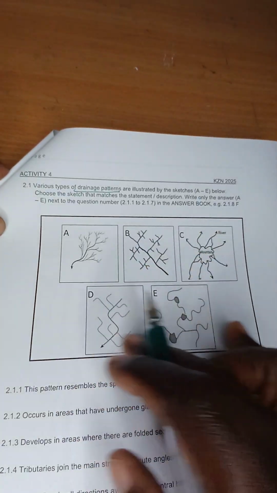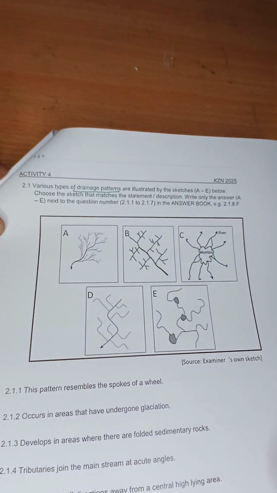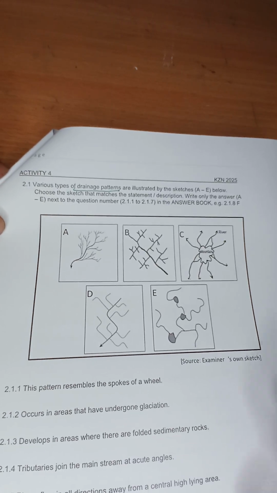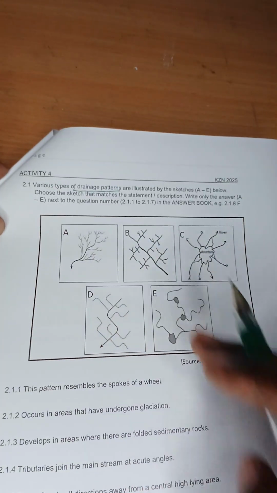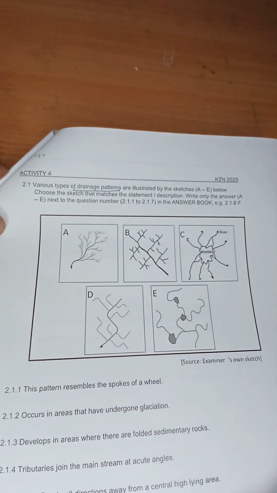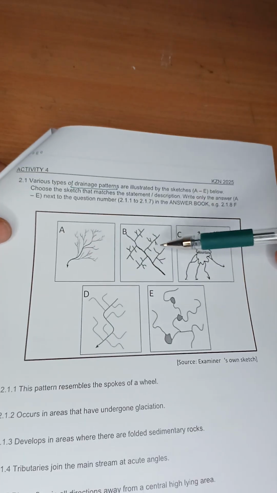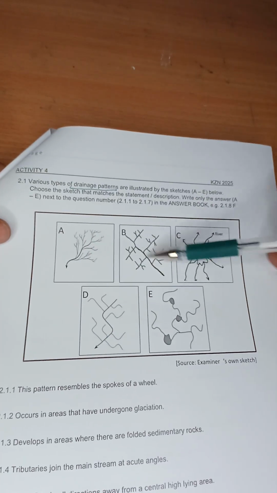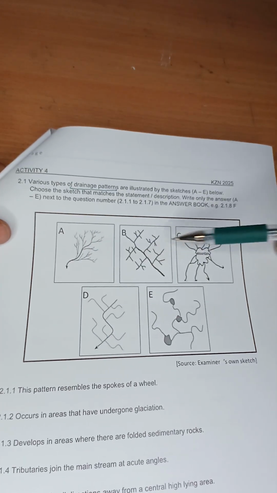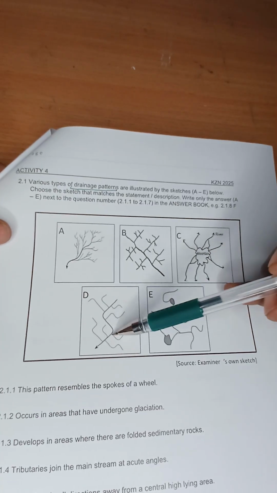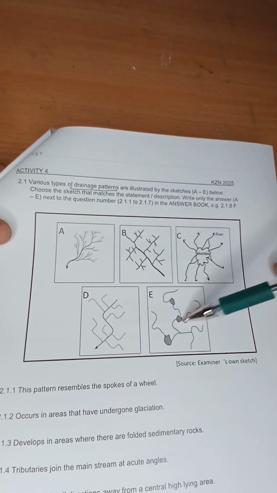So these are the diagrams that we have that show the different drainage patterns. Okay, A, B, C, D, and E. Then we have got the descriptions here. This one is your dendritic, this one is your trellis. This is the mainstream. You can see the short joining at right angle. This is a mountainous or dome-shaped, which means it's a radial. This is your rectangular. You can see this is your deranged.